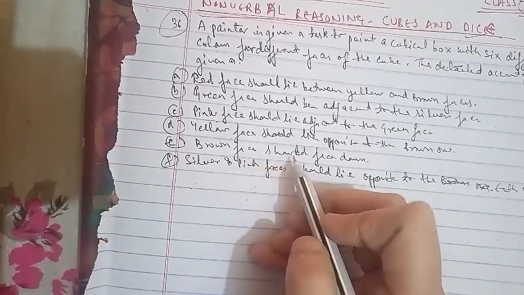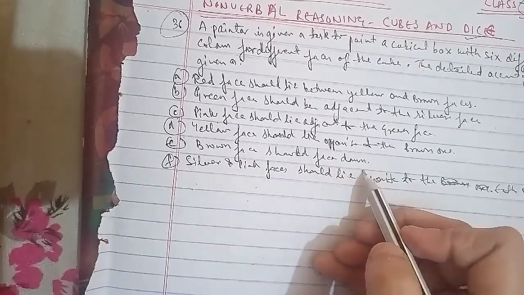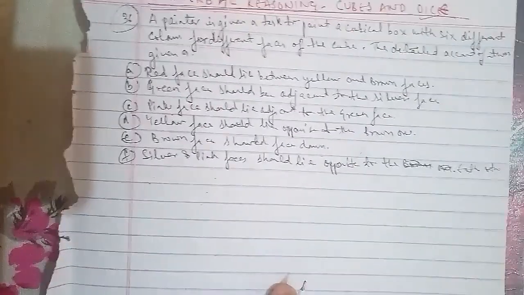And brown face should face down. These were the conditions being given here.